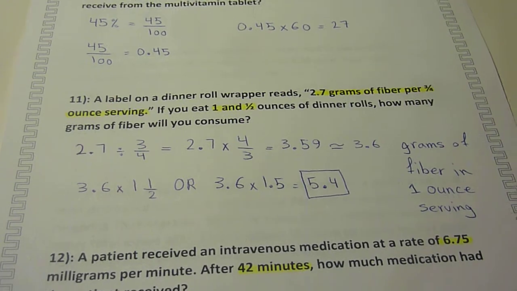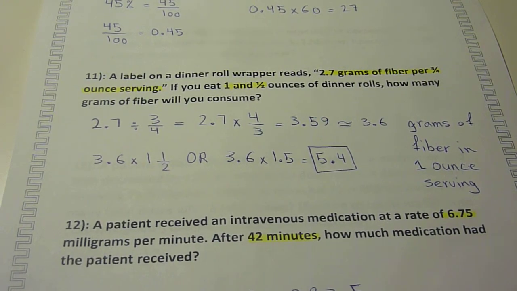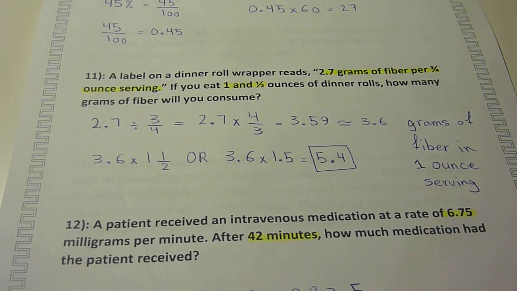Question number 11 says, a label on a dinner roll wrapper reads 2.7 grams of fiber per 3/4 ounce of serving. If you eat 1.5 ounces of dinner rolls, how many grams of fiber will you consume?